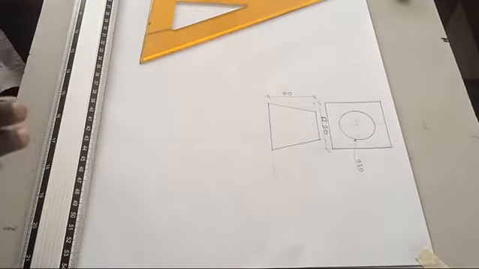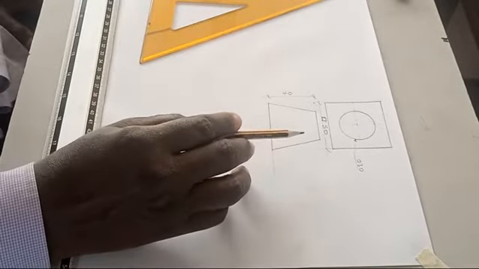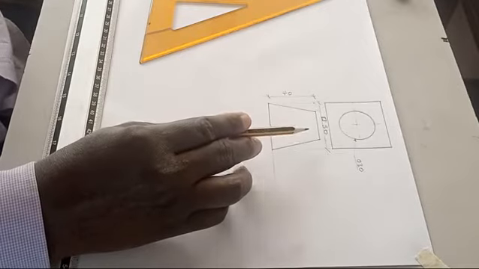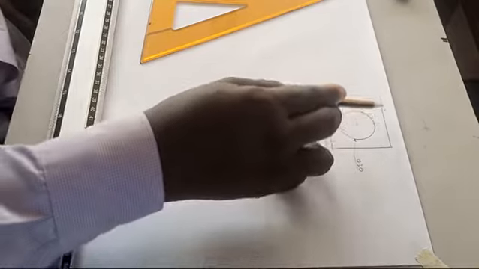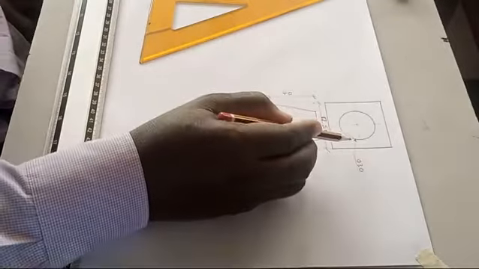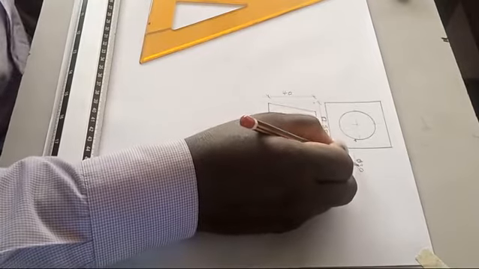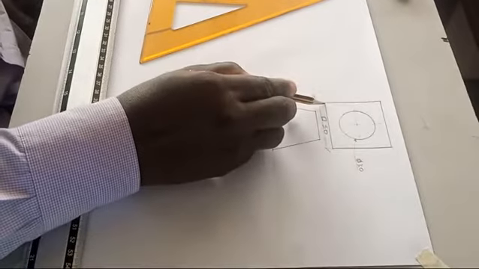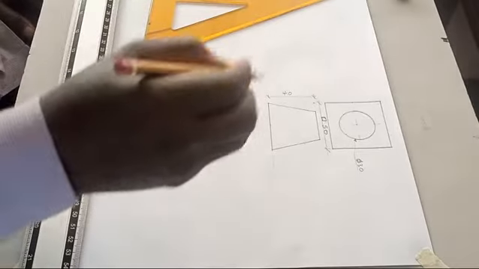In this video we'll be solving a question on surface development. We have the surface development of a transition duct, where we have a circular part transitioning into a square base. As you can see, the top is of diameter 30, and the base is square 50. So we have to develop the surface.